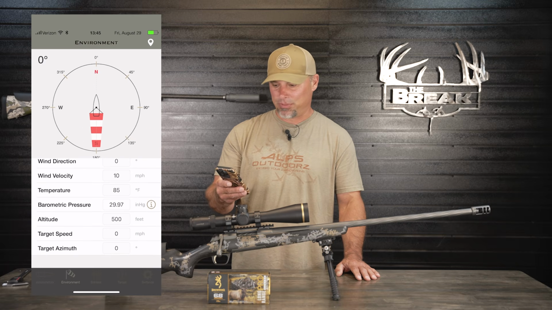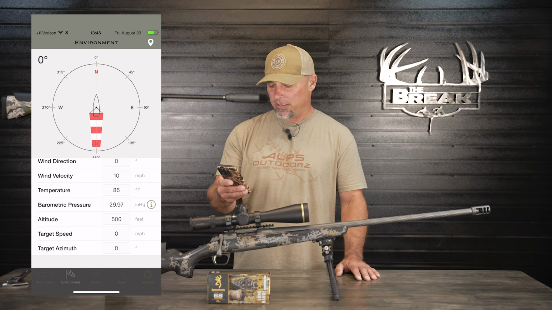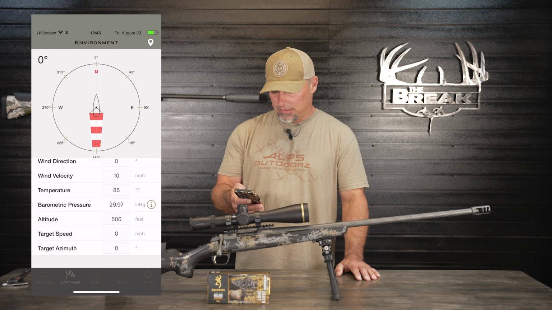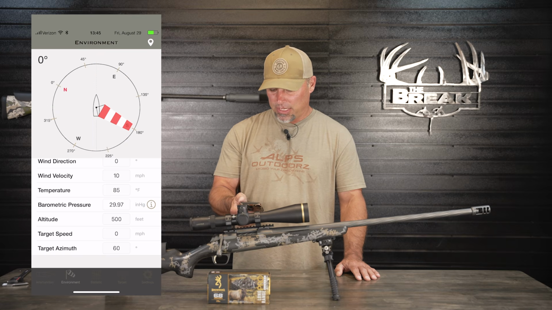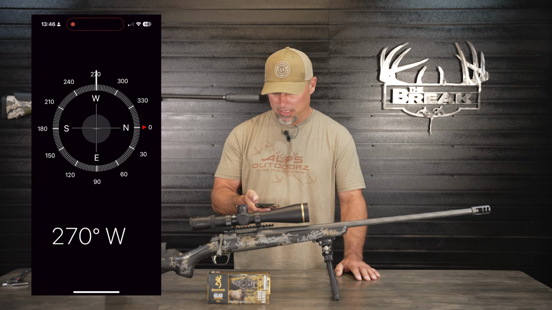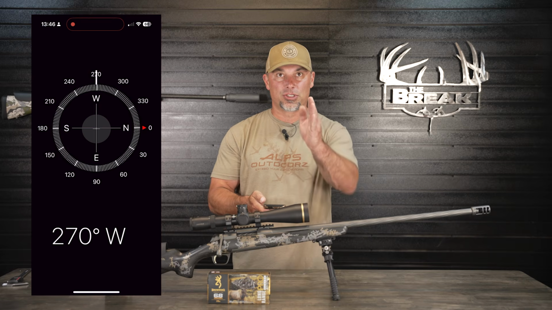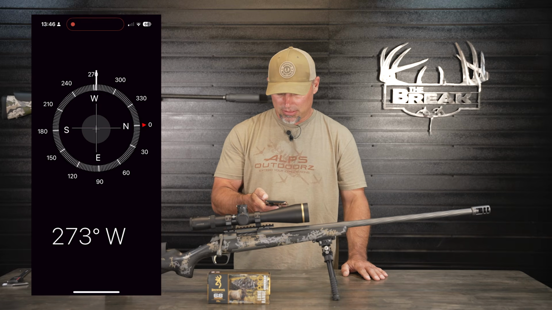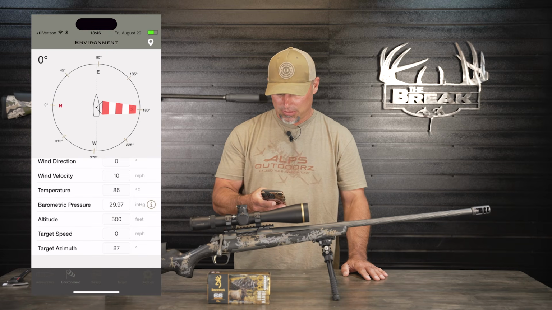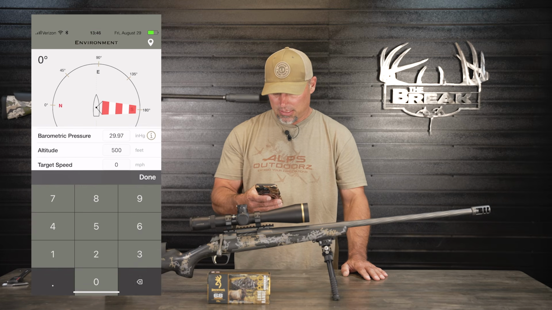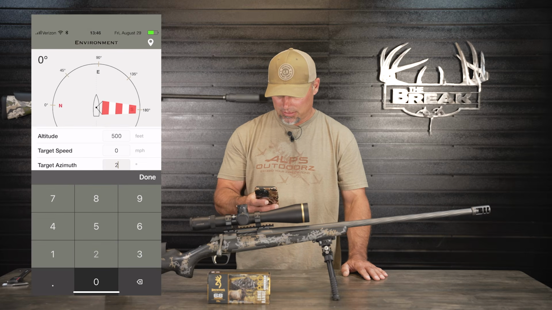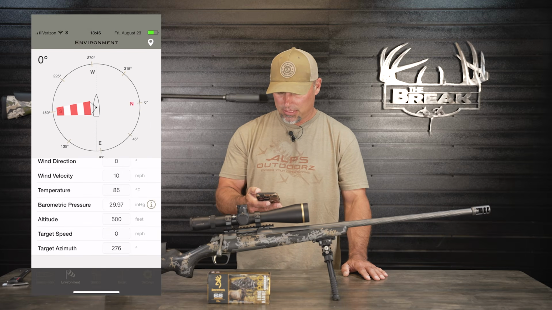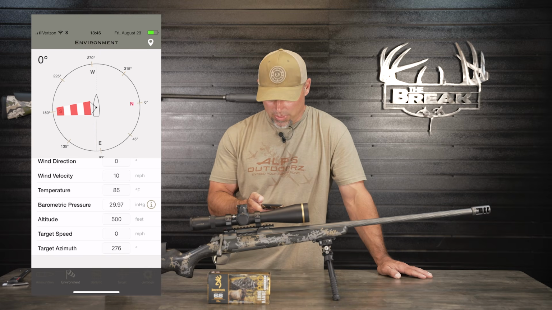Speed, target speed, I've never put anything in there. Your target azimuth, azimuth, that's how you say that, I think. You can see me spinning this, so that's the direction we're shooting. So a lot of times what I do is I'll use my compass, and I can see that if I'm shooting straight ahead of me, I'm at 273 degrees. So let's go back to here, and I can do my target azimuth as, what was that? 276, yeah, let's go 276. 276 degrees. So I'm shooting almost due west.